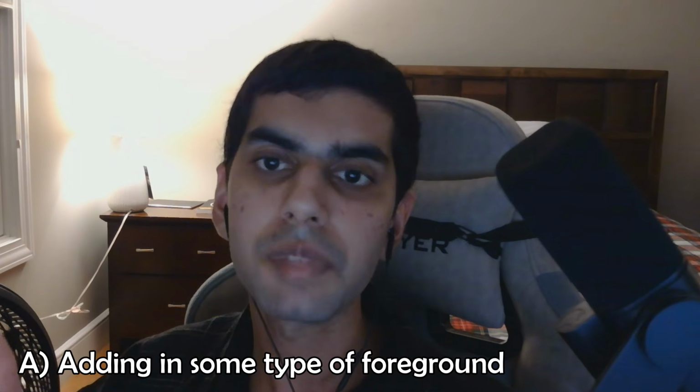So obviously for me, I've been making stuff for quite a long time, so I generally know what to do to keep on increasing the quality. But here are some tips that I like to do in this final stage that pretty much always increase the quality to some extent. So A, adding in some type of foreground.